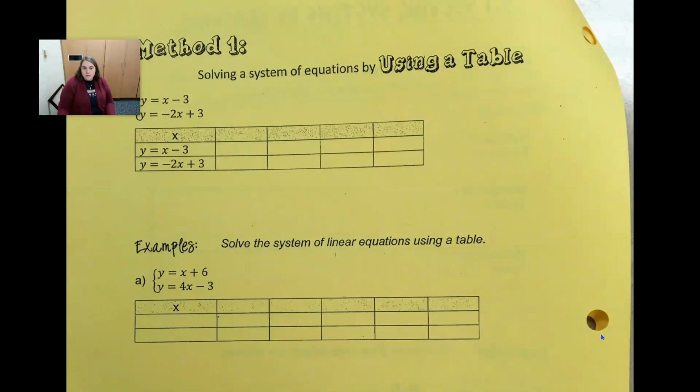So I'm just going to start with 0. I like this pink. I think it shows up. So I'm going to plug in 0 for x. And for y, on the top equation, I would get -3. And on the bottom equation, I would get 3, right? So that doesn't work. They're not the same. So we need to try again. Should we try 1? Let's try 1. 1, we get -2. And then we get 1.